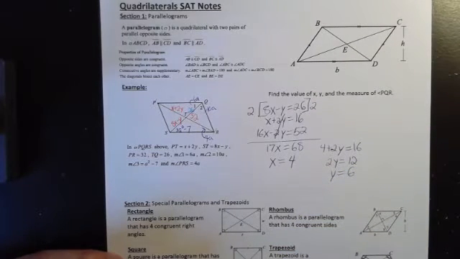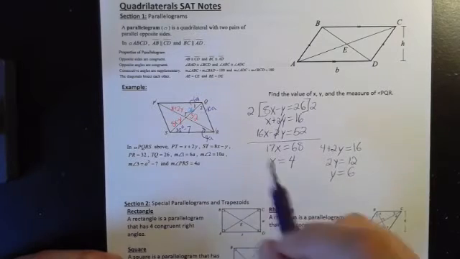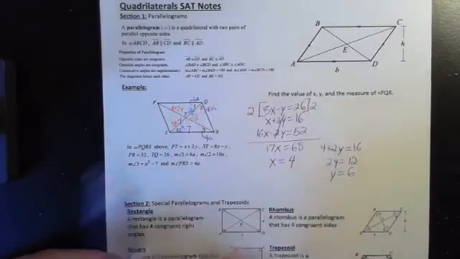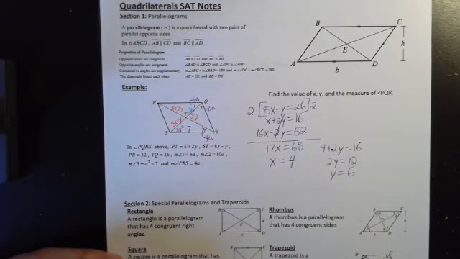Now what we need to do is figure out our angle measures. So what I want to do first is figure out what the value of A is, and then we can figure out what the measure of angle PQR is. Okay, so PQR, again, is going to be the combination of angles 1 and 2. In order to figure out what angle 1 and angle 2 are, we're going to have to set up some equation to solve for A.